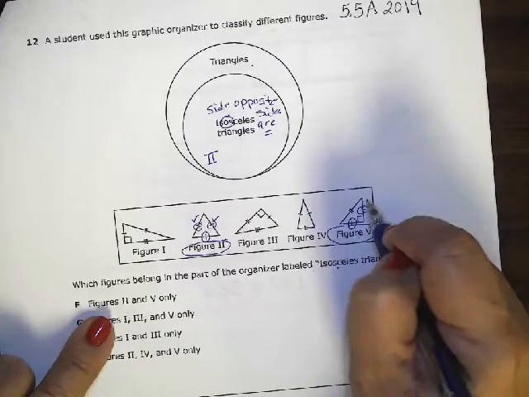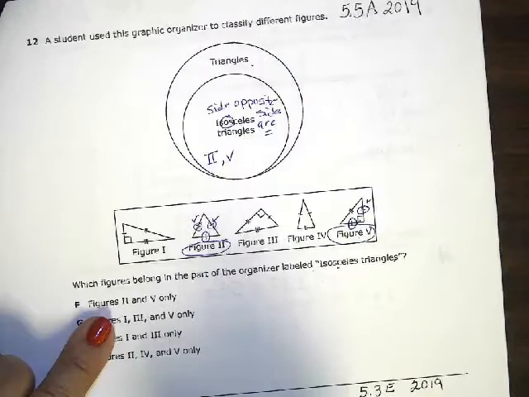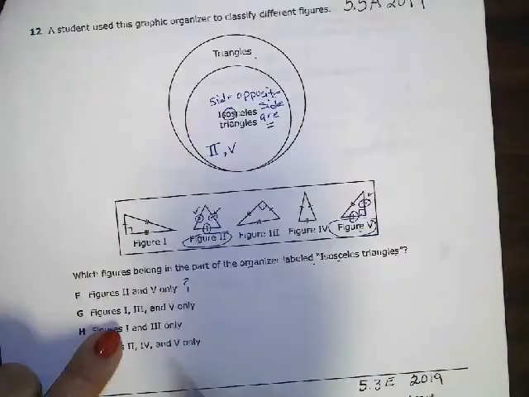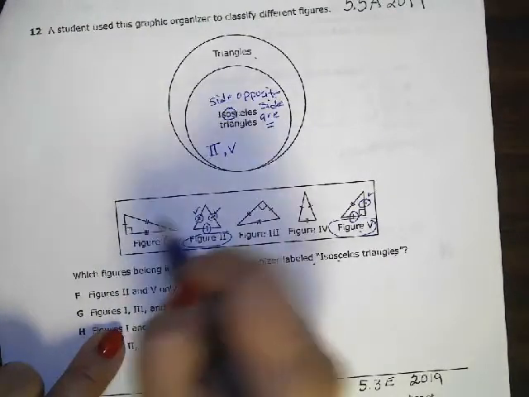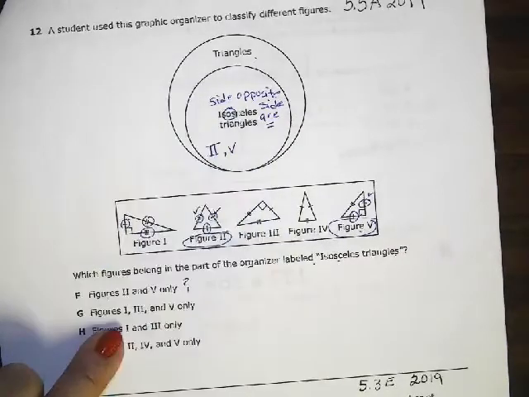Yes, they are. They're equal to each other. So I can put in figure 5. That looks like a possibility. Let's keep going. Look at figure 1. It says that this one, and look at this. They're all different sizes.